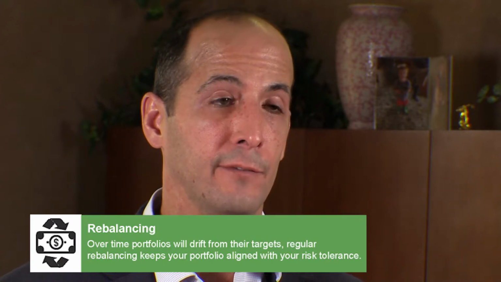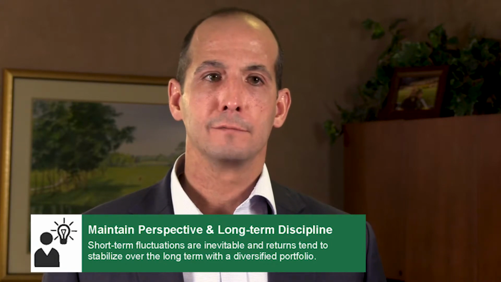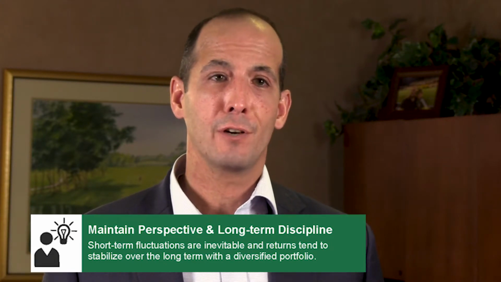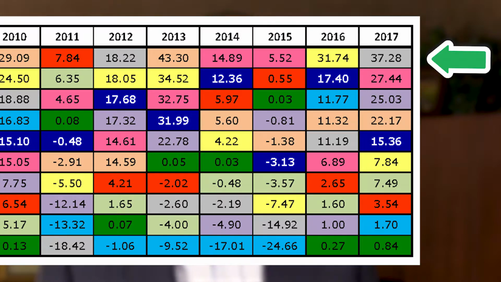Rebalancing is important. Various asset classes obviously experience different performance, and sometimes the differences are vast. Therefore, portfolios will drift from their targets. Rebalancing will help keep your investment portfolio aligned with your risk tolerance. Maintaining perspective and long-term discipline can be difficult. Remember, short-term fluctuations are inevitable, and returns tend to stabilize over the long term with a diversified portfolio. Not experiencing all the highs and all the lows, but attempting to capitalize on the benefits of a diversified portfolio may position you to achieve your goals.